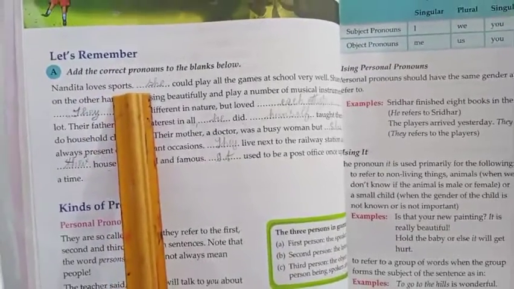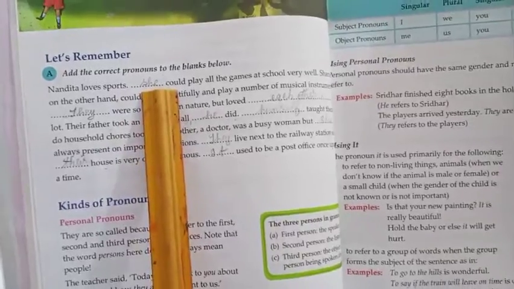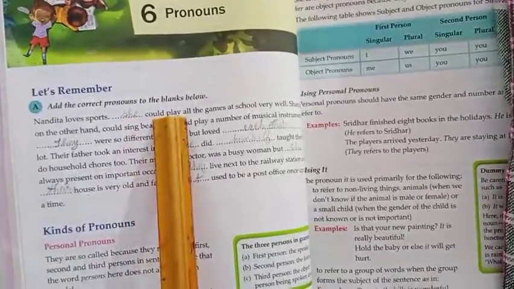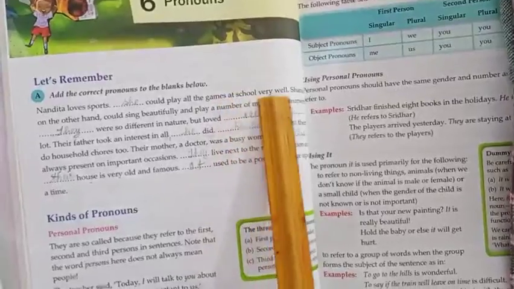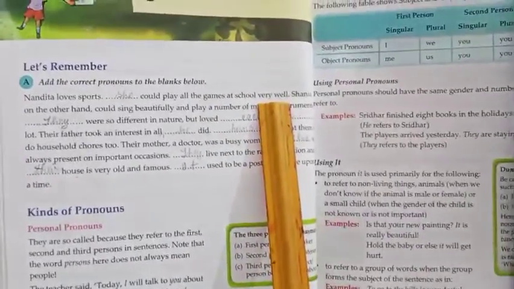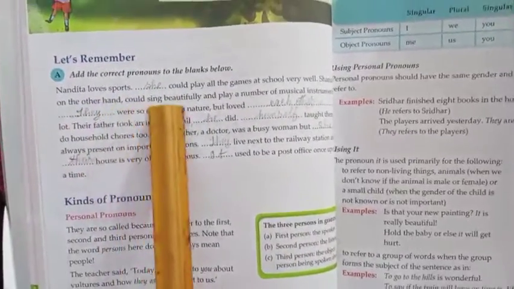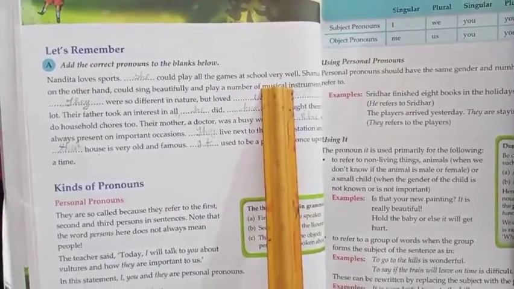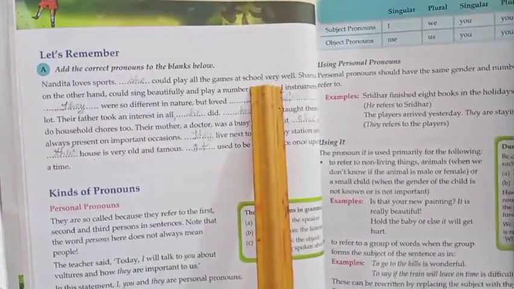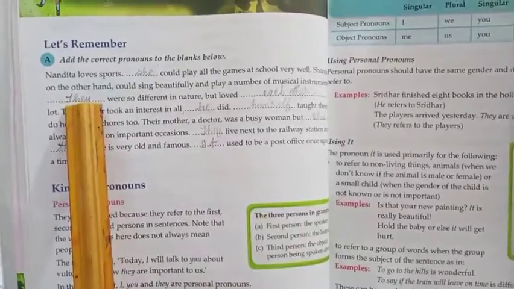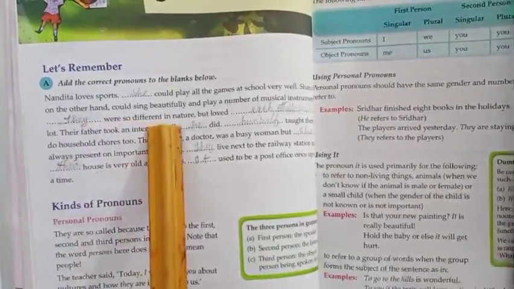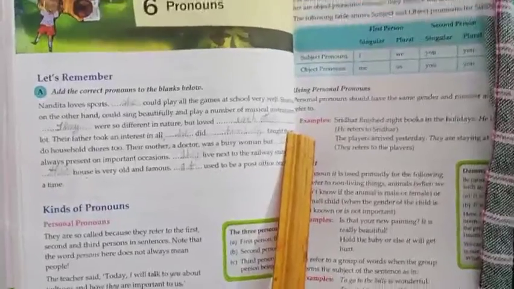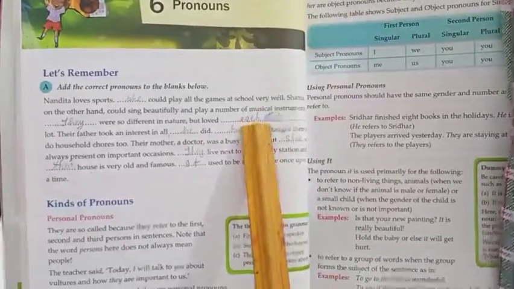Nandita loves sports. Then we have to add one pronoun: they, she. She could play all the games at school very well. Then, Shania, on the other hand, could sing beautifully and play a number of musical instruments. So two names we said here, so we are not using those names again. Instead of that we are using they. They were so different in nature but loved each other too. Here we are using each other.